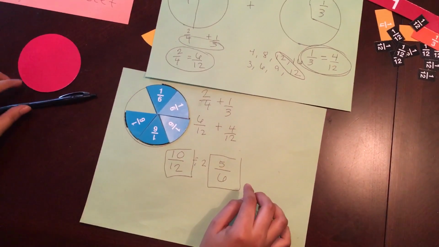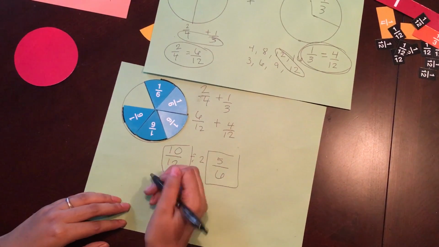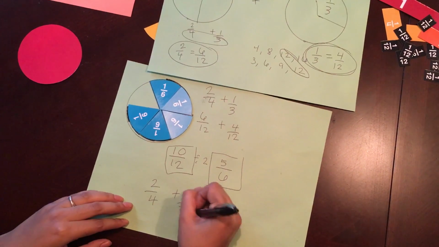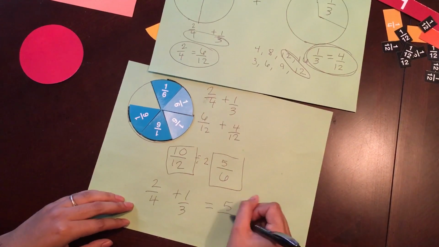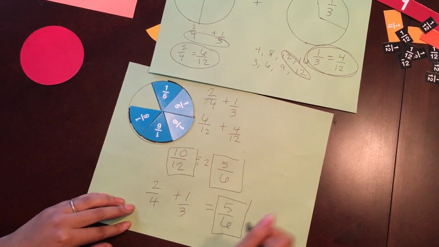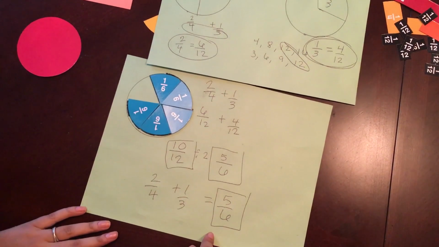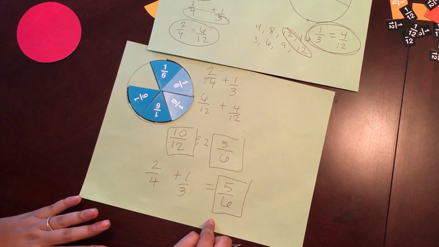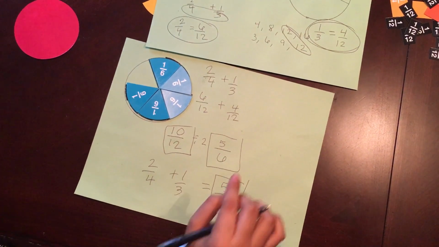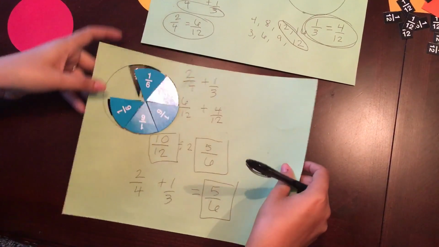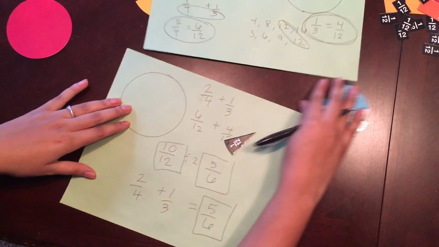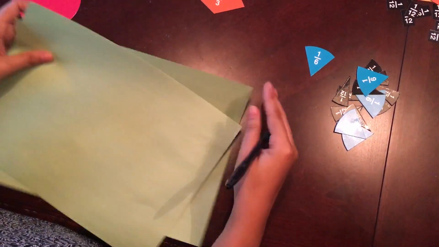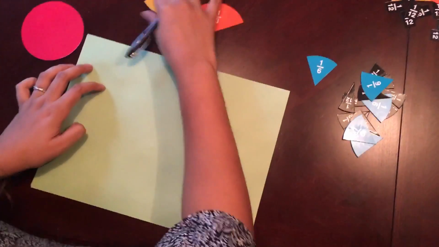So we know that when we added 2/4 plus 1/3 of the candy, we had 5/6. So we learned how to add fractions when the denominators are not the same, okay? So now let's do this with the linear model, okay? So we can just flip the back page, okay?